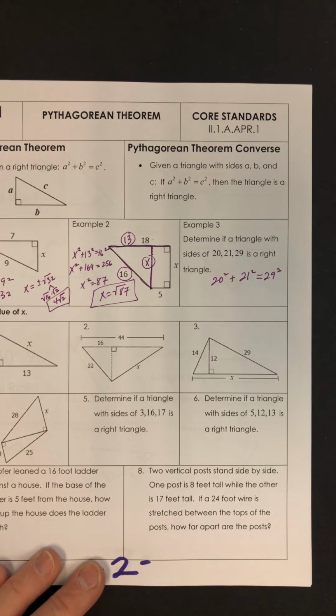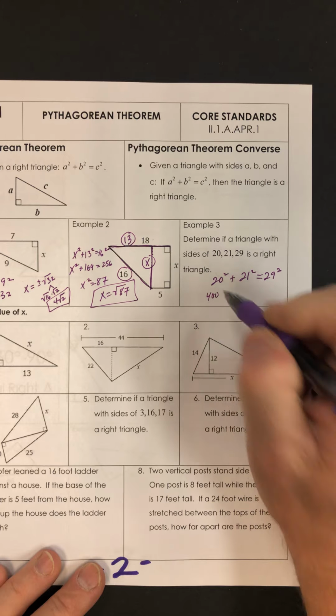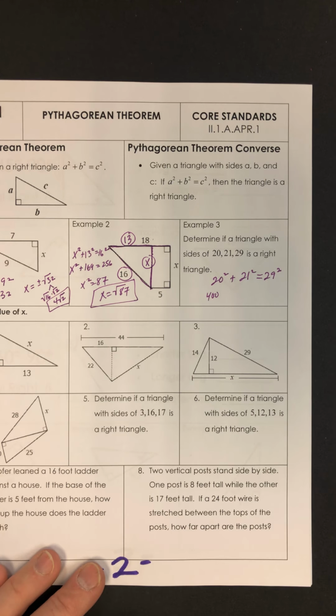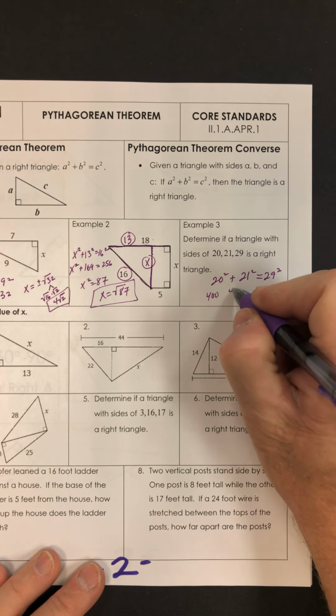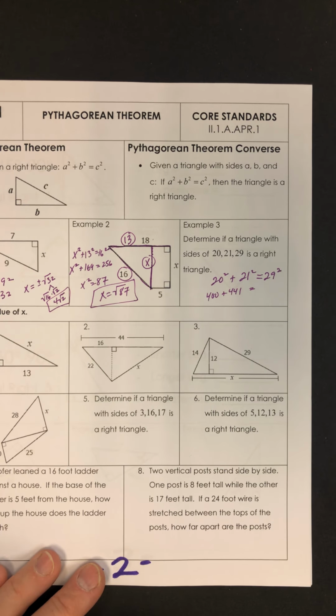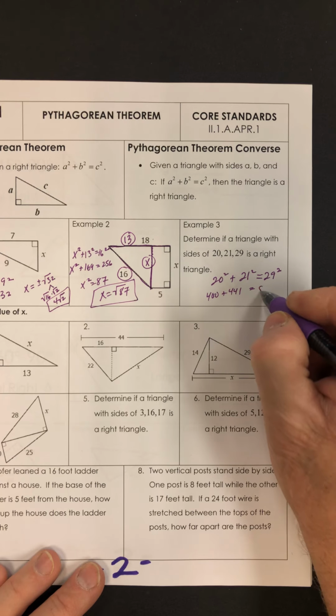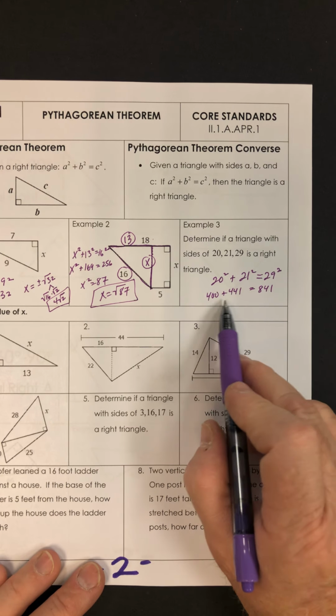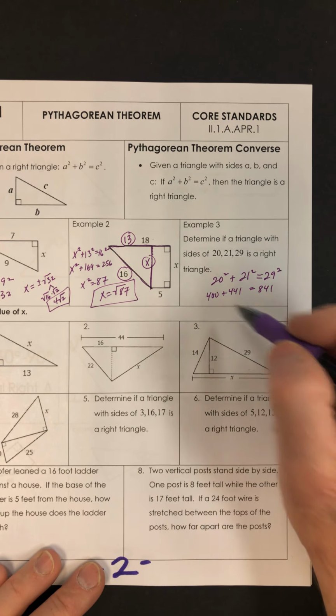So is this true? Well, 20 squared is 400. 21 squared is 441. Does that equal 29 squared, which is 841? So those two together I can see is 841, so yes.